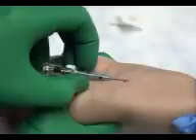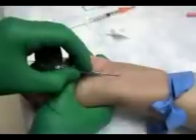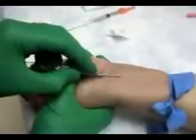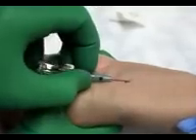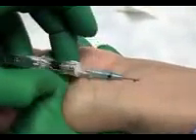Hold the end of the catheter with the thumb and index finger of your dominant hand. Maintain tension on the vein and the skin. Stabilize the needle and carefully advance the catheter into the vein. When the catheter has entered the vein lumen completely, remove the tourniquet.